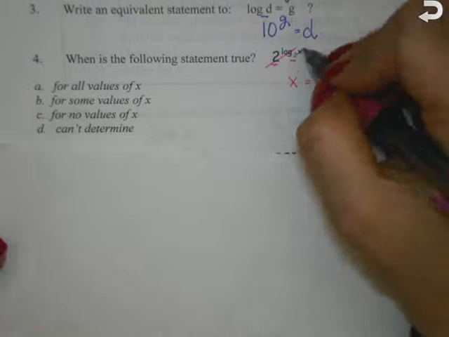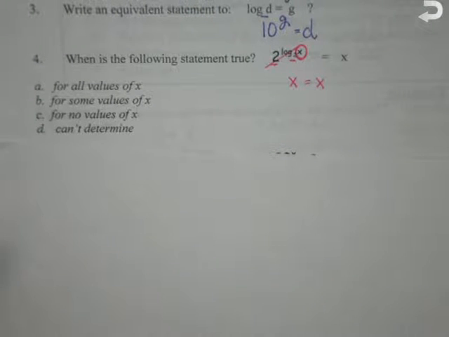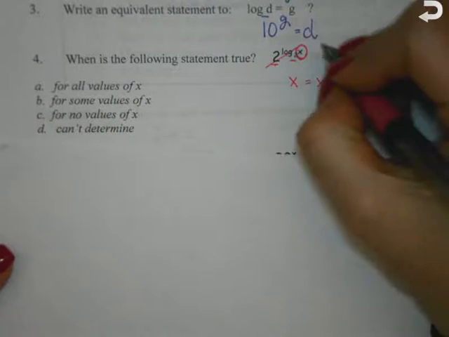However, I gave you some rules about the number that we're taking the log of. Does anybody remember what they were? It cannot be negative. What else?